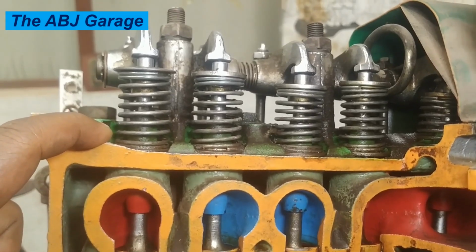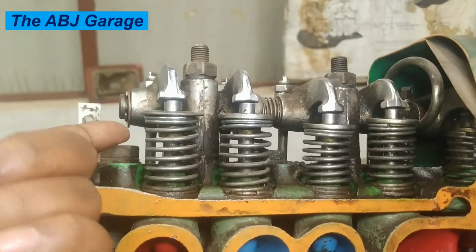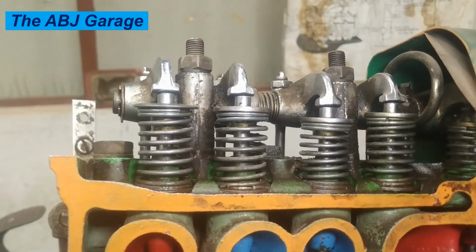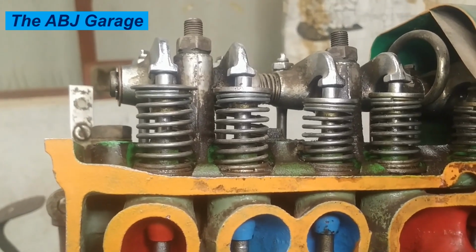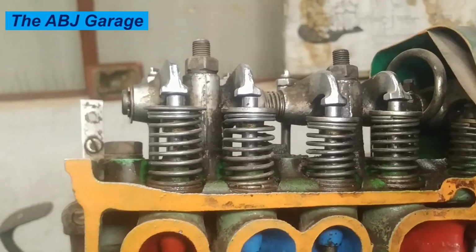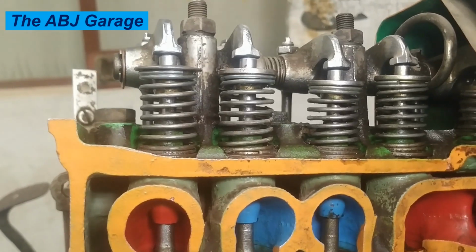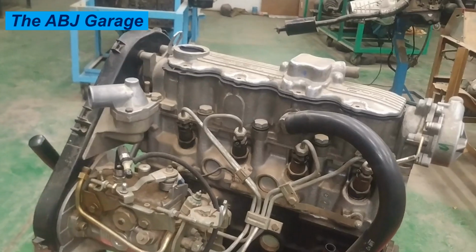And there are some cons as well. Limited high RPM capability is there, and all these moving parts will make it a little bit noisier. So large moving parts are there. The push rods are there, the valve lifters are there, rocker arms are there. So all these moving parts are involved, so that will make it a little bit problematic when running the engine at extremely high RPM.